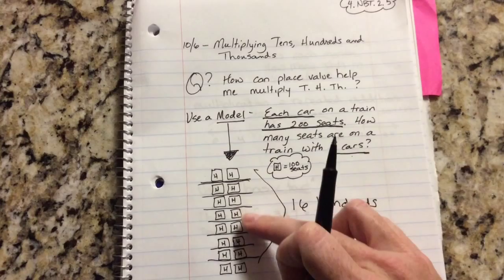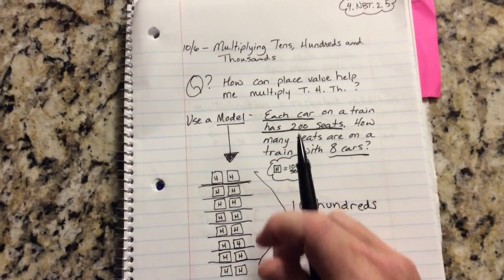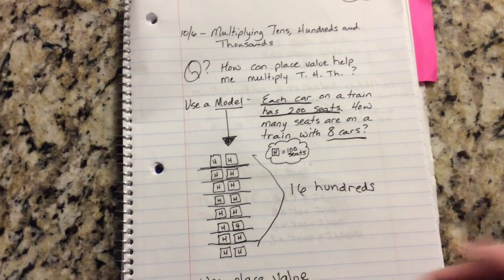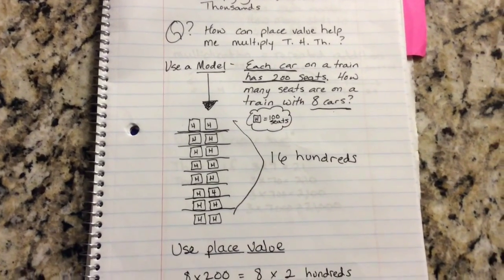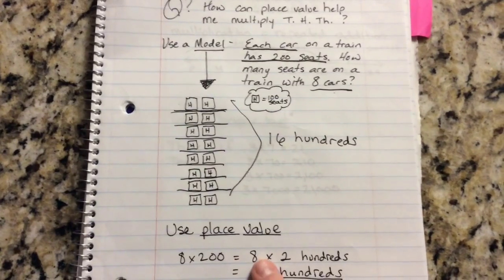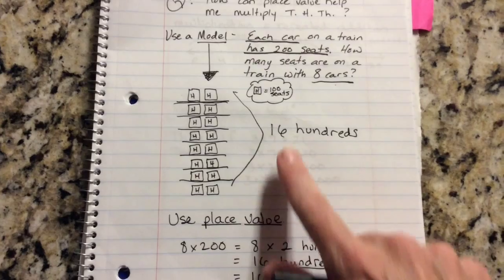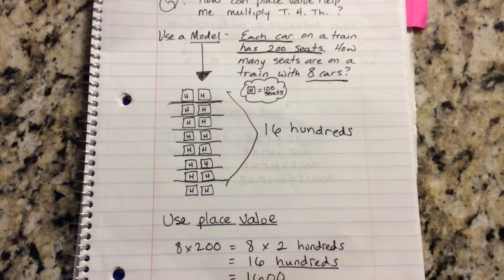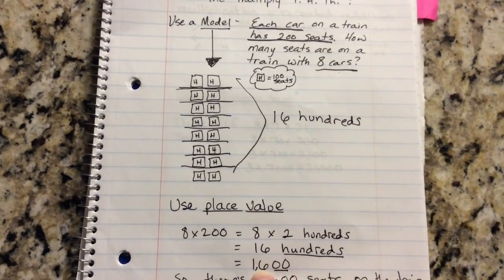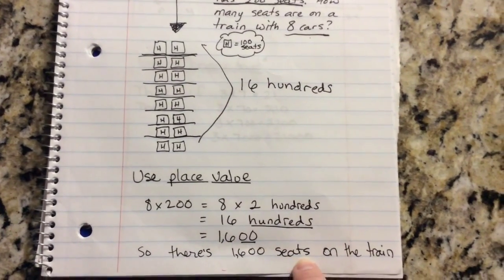1, 2, 3, 4, 5, 6, 7, 8 cars, each one having 200 seats, for a total of 16 hundreds. And using place value, we can write 8 times 200 equals 8 times 2 hundreds, which is the same as 16 hundreds. And when written out in standard form, that is 1,600 because of the comma. So there are 1,600 seats on the train.